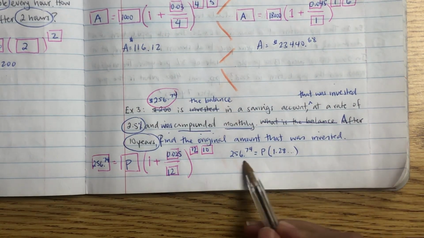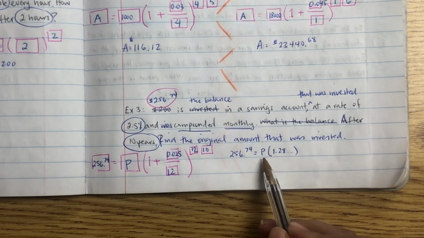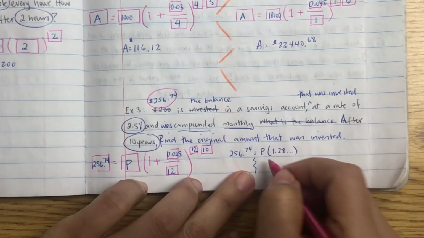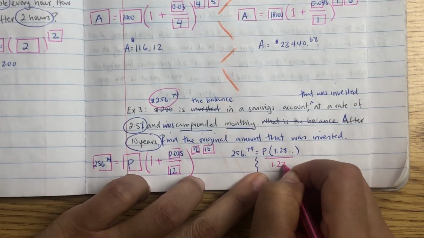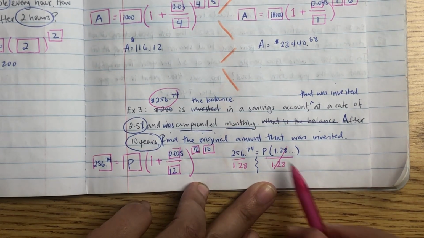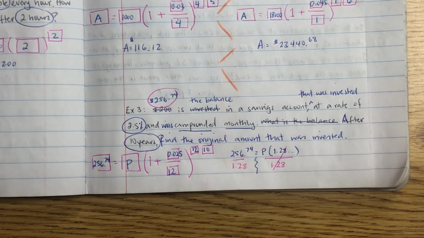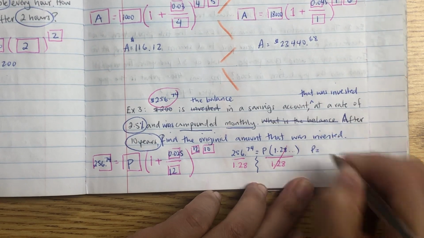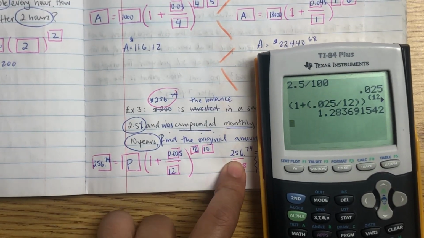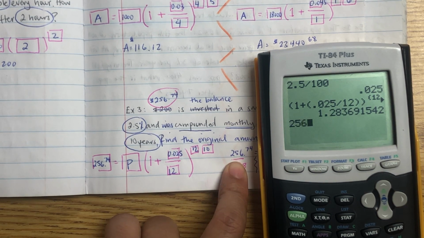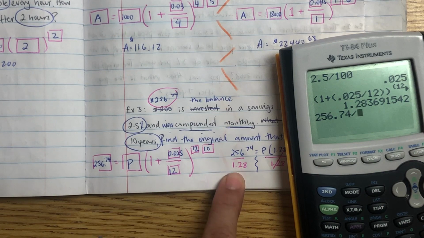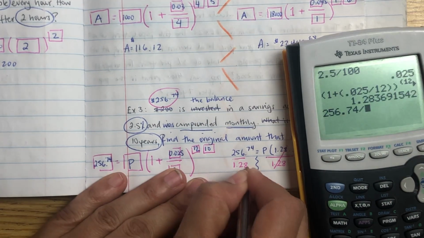And so how would I solve for P? What would I need to do in order to get P by itself? All I would have to do is divide both sides by this 1.28, right? Because what's going to happen is this is going to cancel out. So I'll have P equals whatever this number is. So P equals 256.74 divided by, now it's very important that you don't round this. So this is a continuous number.